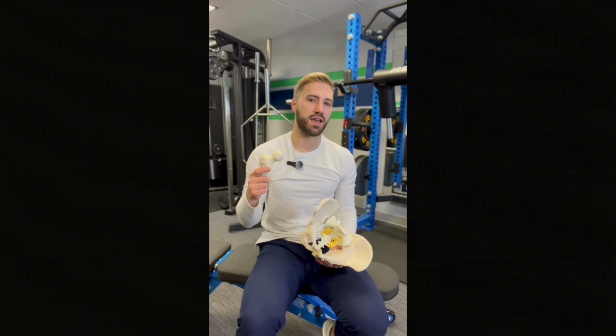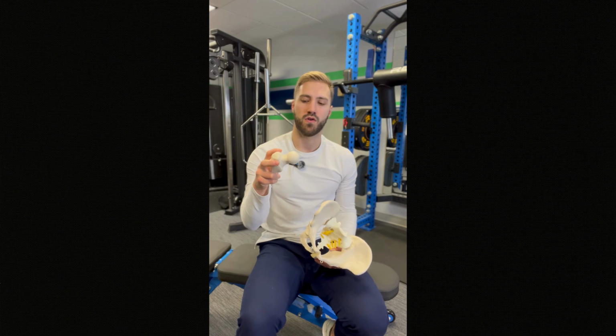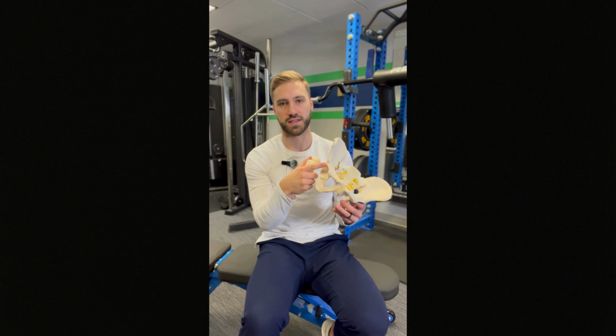There are 3 different types of FAI. Number 1 is the cam. That's where the femoral head or the neck has an abnormal shape. Number 2 is a pincer. That's where the socket, the joint, has an abnormal shape. And the third is a mix of both.